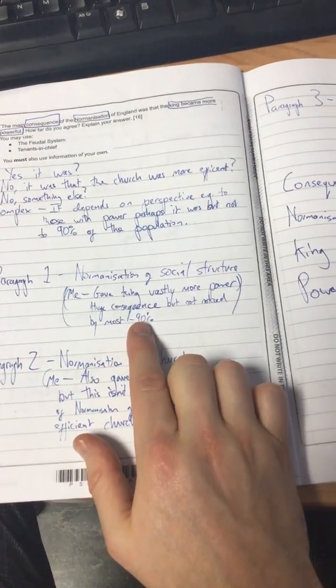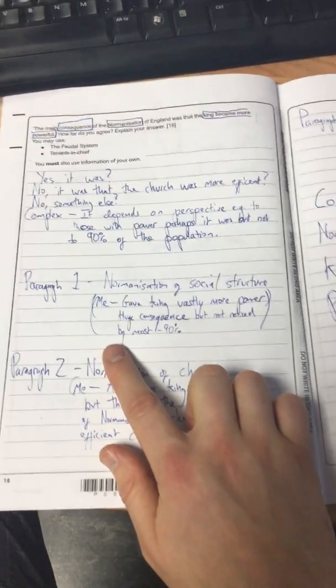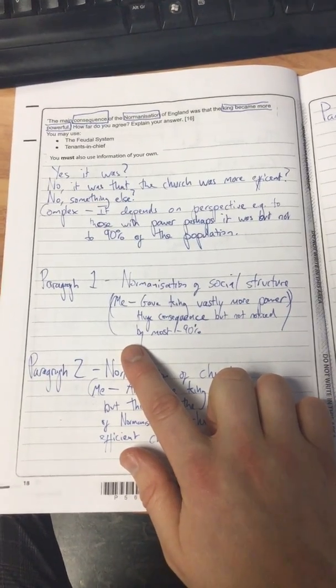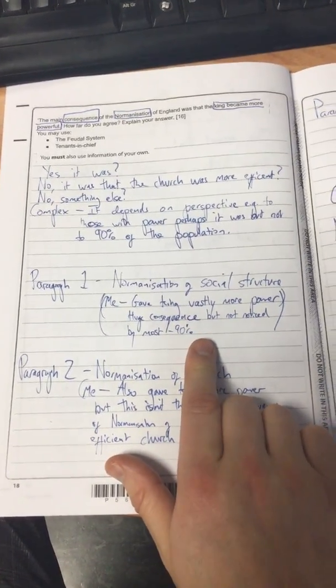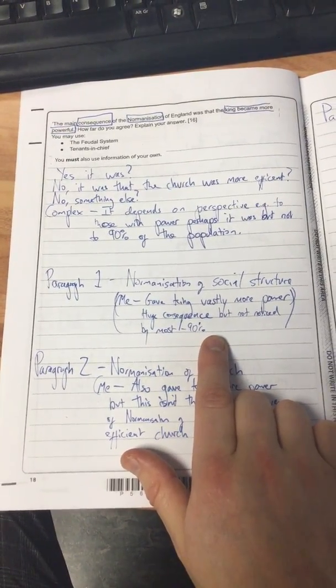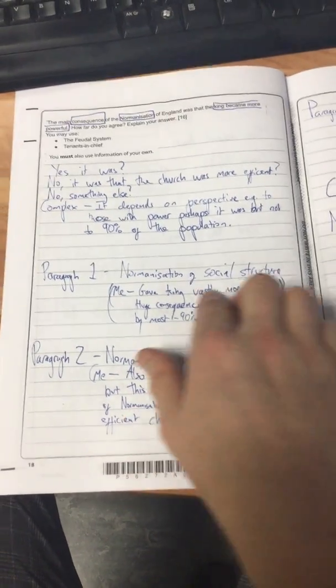But again, if you were a peasant, all that changed is before 1066, you were struggling to feed yourself and your family, and somebody was telling you what to do in Old English. After 1066, you were still struggling to feed your family and survive, and somebody was telling you what to do and pay your taxes in French instead of in Old English.